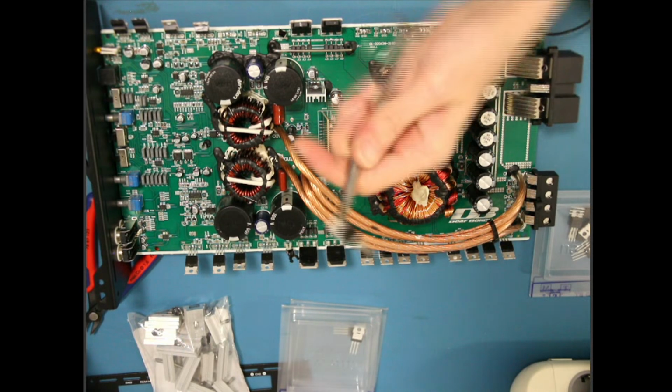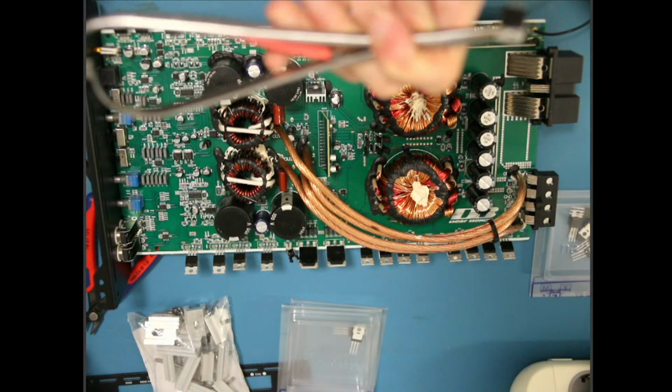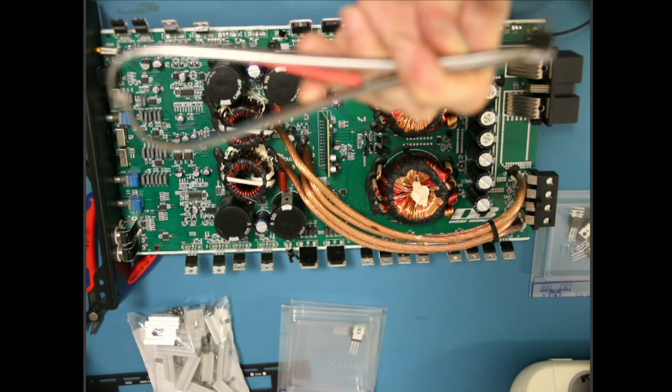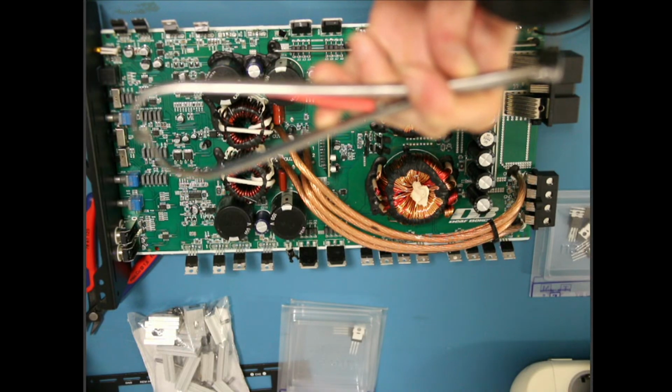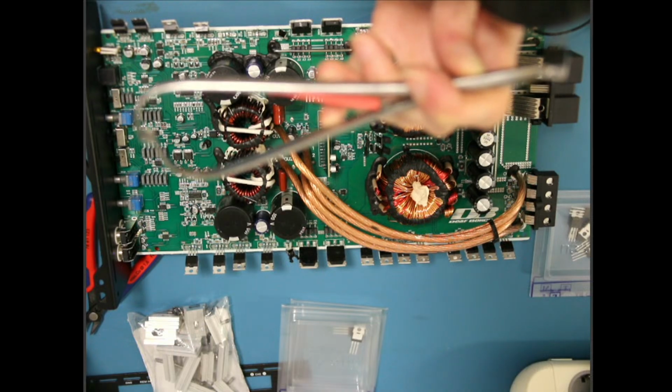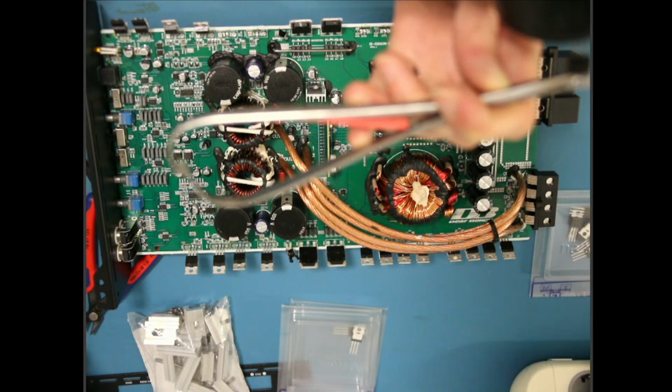Okay, let's see, what is this? IRFB 422 something. IRFB.